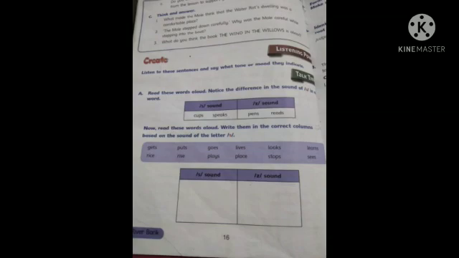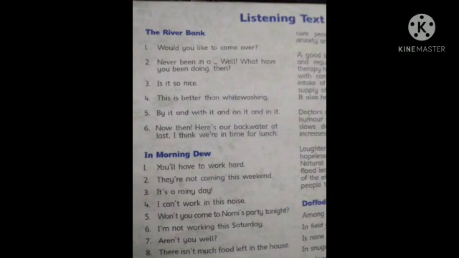So for this, open the end page of your book, page number 180. Under the heading of The River Bank, there are 6 sentences given. Read them one by one and check which tone or mood each sentence has. For example, the first sentence is, would you like to come over? Second one is, never been in a, well, what have you been doing then? Third sentence is, it so nice? Fourth one is, this is better than whitewashing. Number fifth is, by it and with it and on it and in it. Sixth one is, now then, here is our backwater. At last, I think we are in time for lunch.